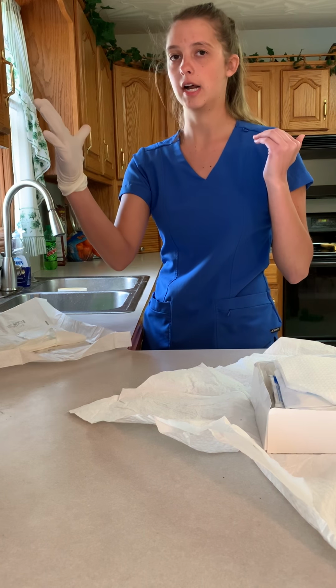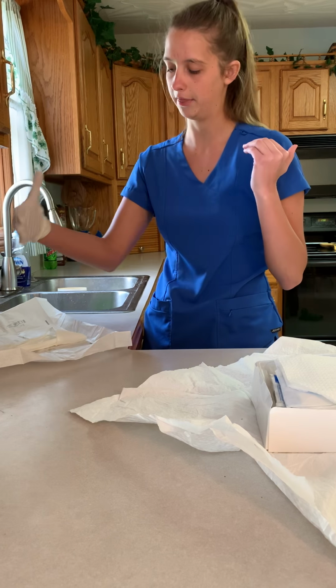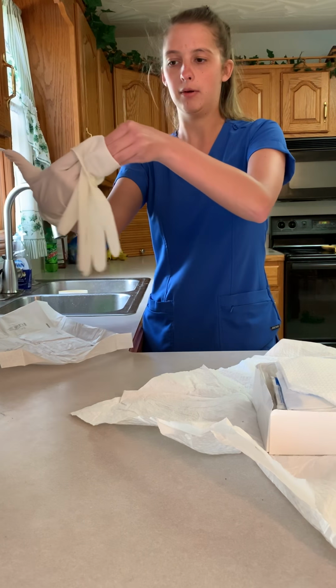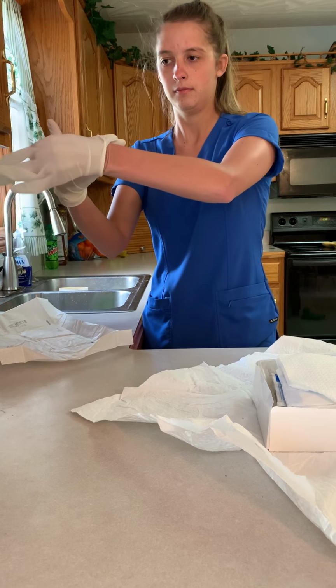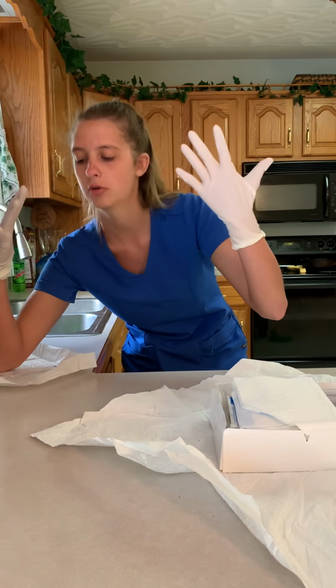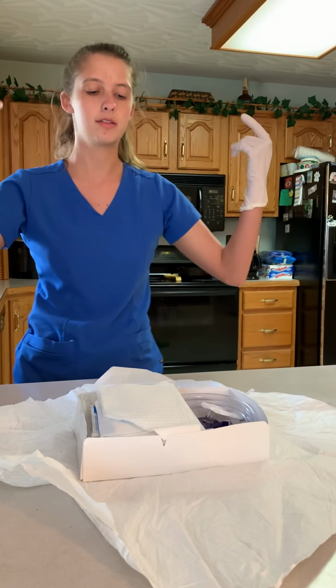Now I'm going to make sure that I leave my thumb out as I pick up my second cup, and I'm not going to use my thumb. So I'm leaving my thumb out. I'm above my waist. Okay, and we have two sterile gloves. Again, keeping my hands above my waist.